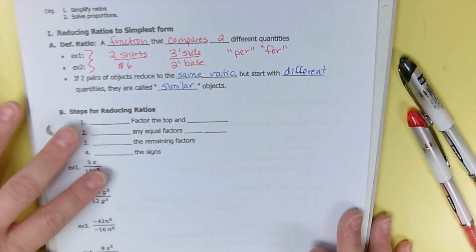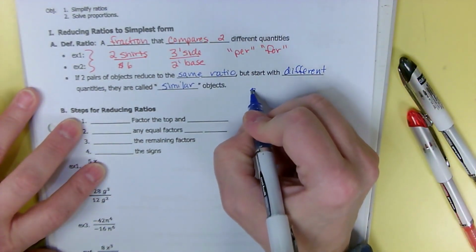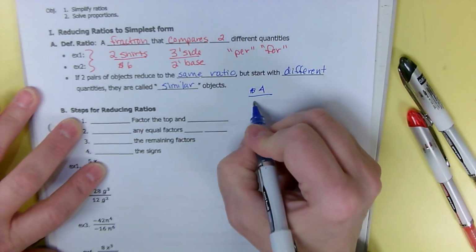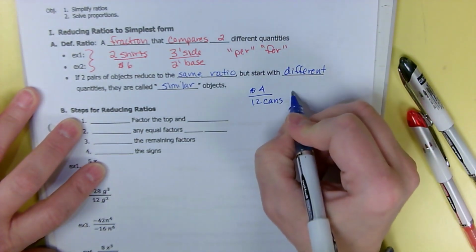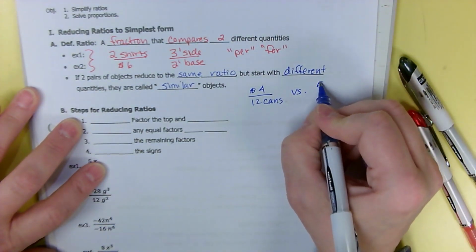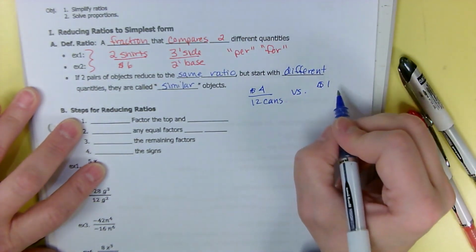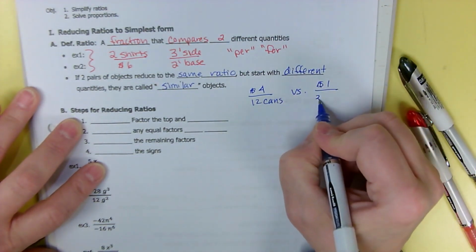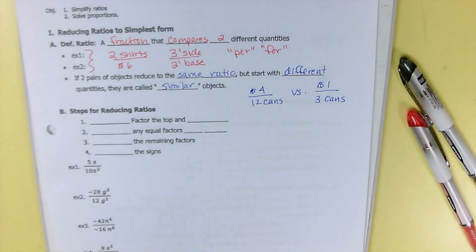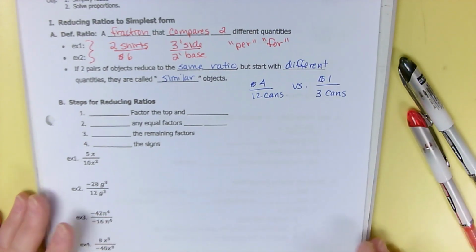So an example of that, let's say you've got $4 per 12 cans versus $1 per 3 cans. So we have 2 pairs of objects that start differently. One's $4, the other one's $1.